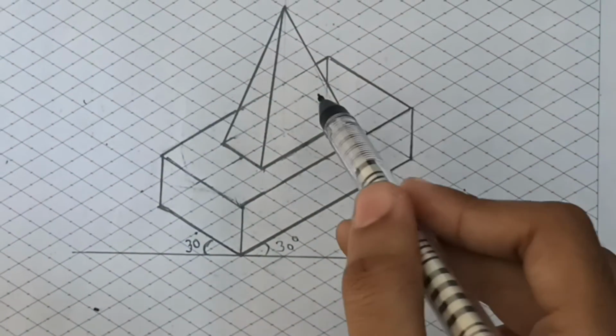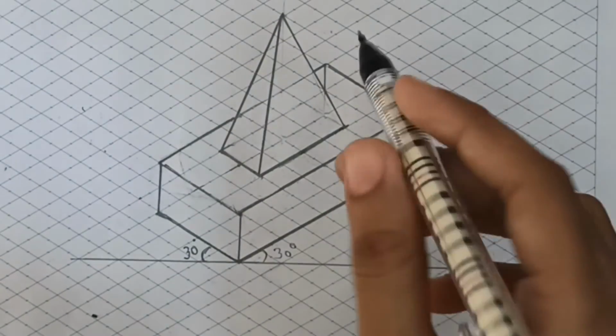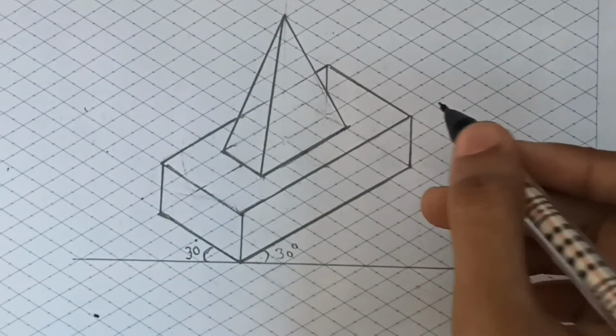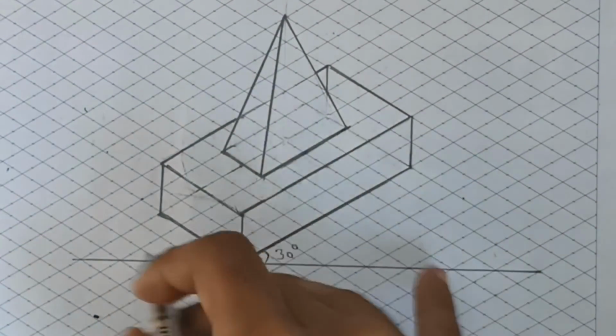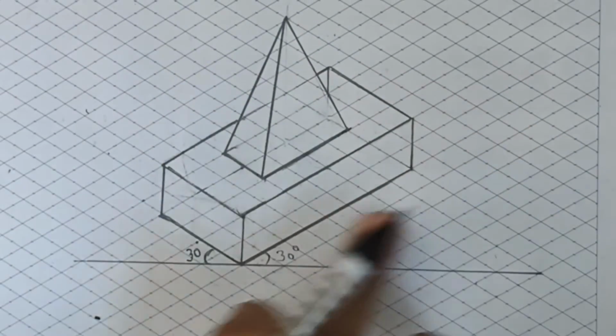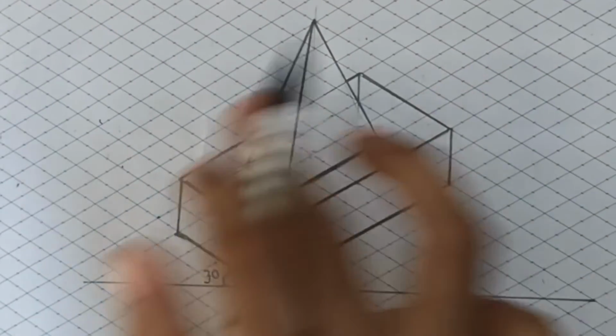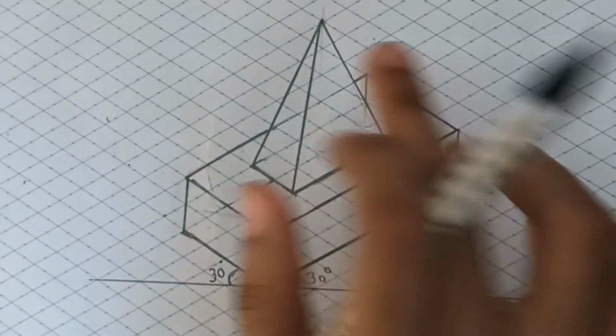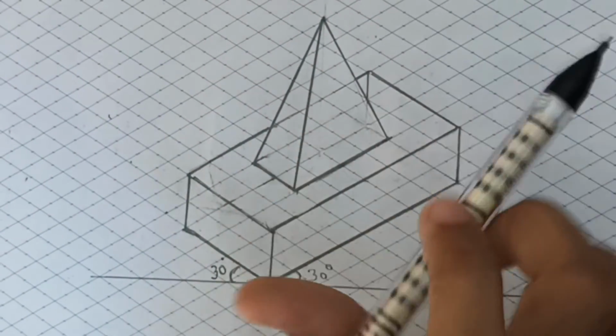We erased the interior lines and darkened the exterior lines. So now here we can see the rectangular pyramid placed on the top of the rectangular slab. Thank you.